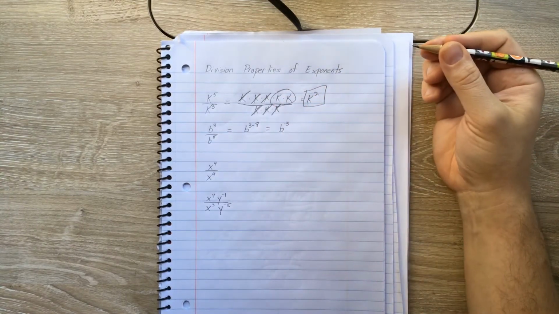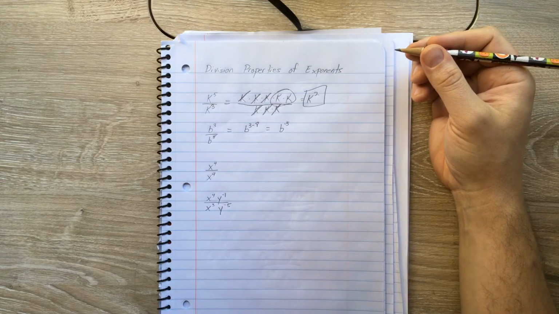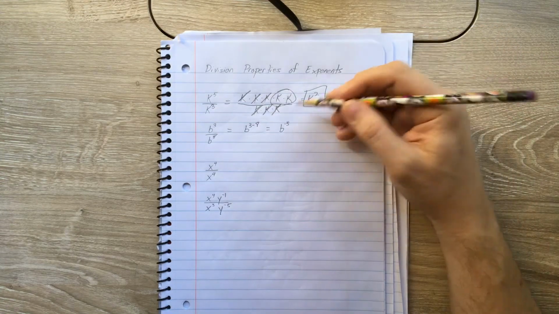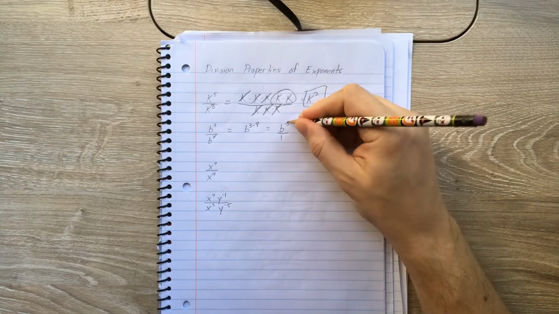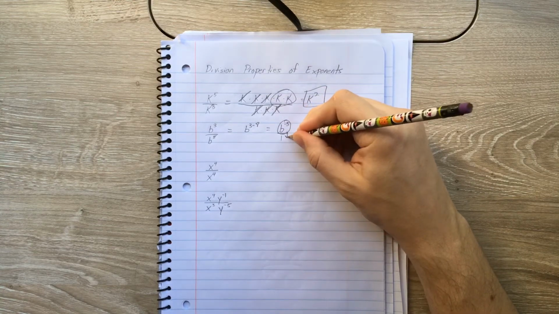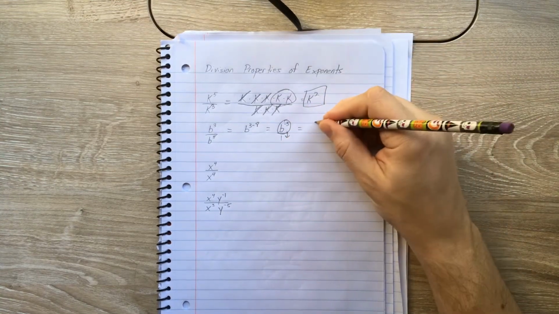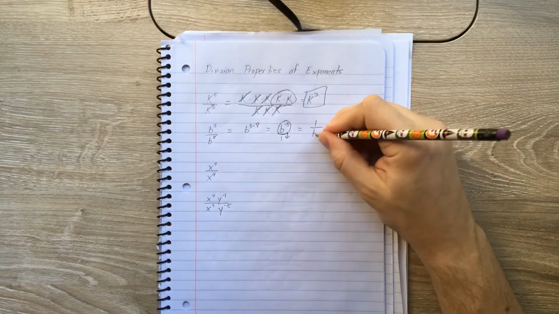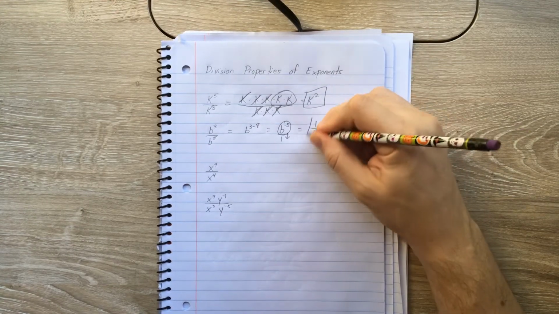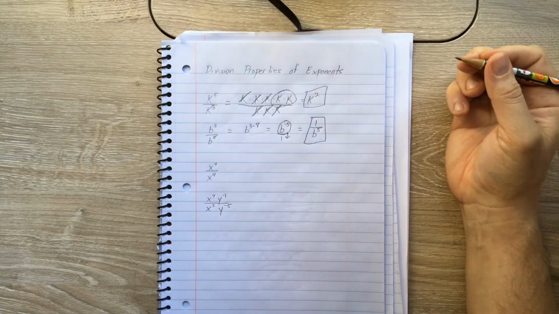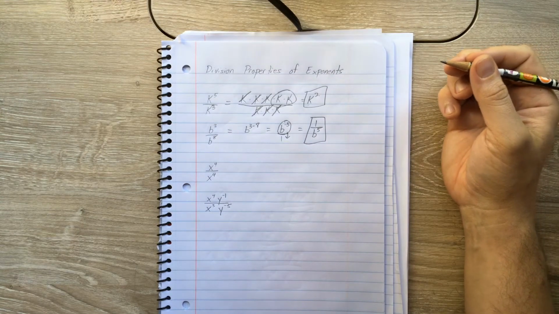And remember, if I'm simplifying, I can never leave a negative exponent. So I'm going to have to put this over 1. I've got to bring this down to the bottom. All right, so let's write that as 1 over b to the positive 5. That has a positive exponent. Everybody's happy. We can live with that.